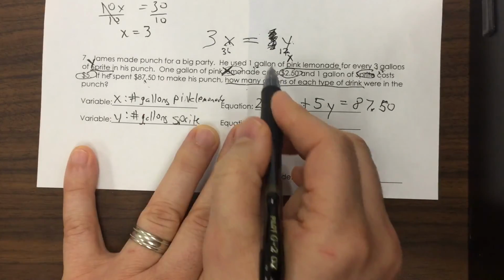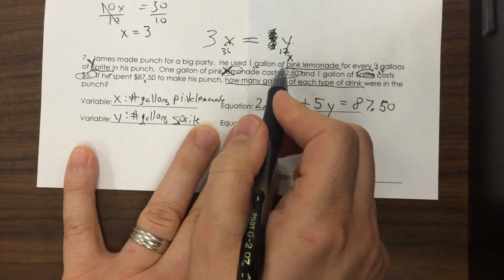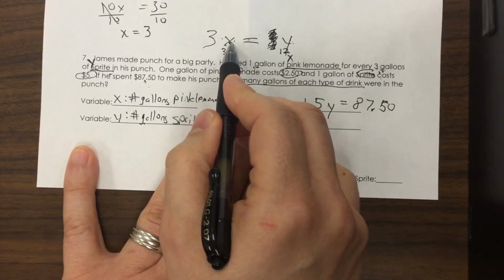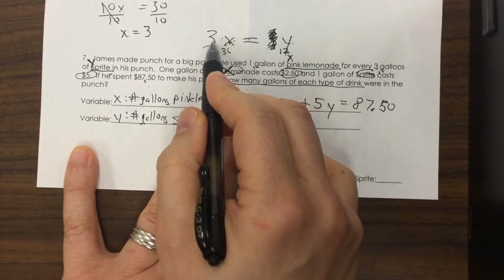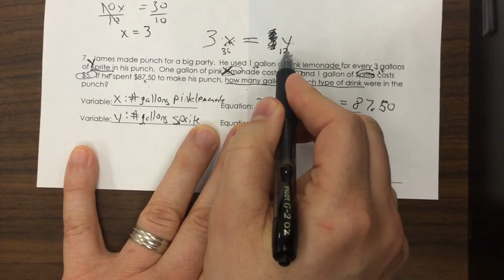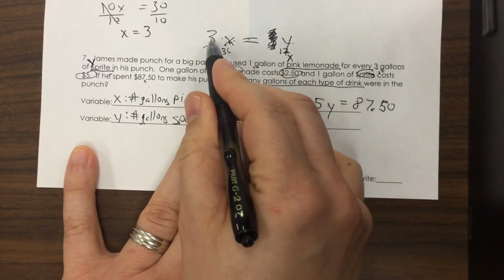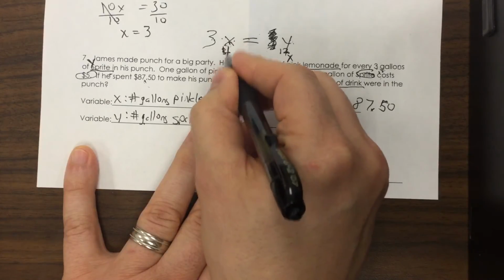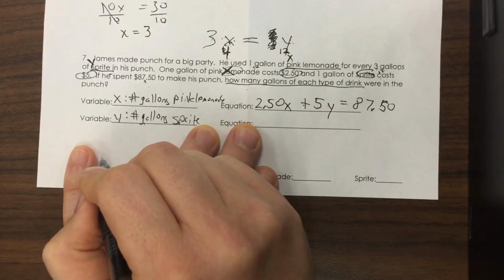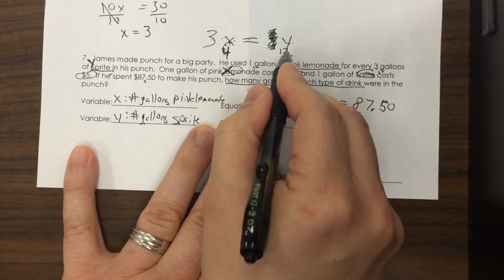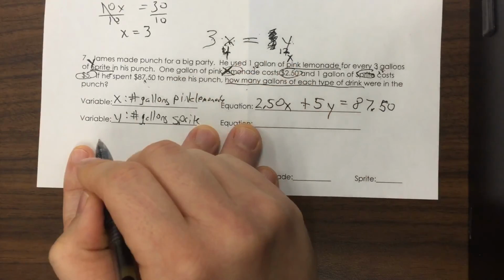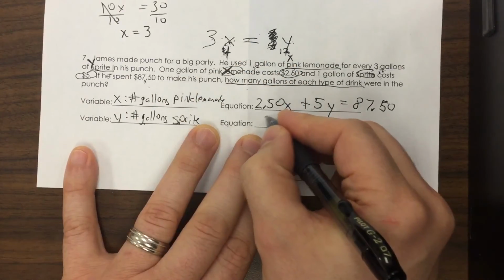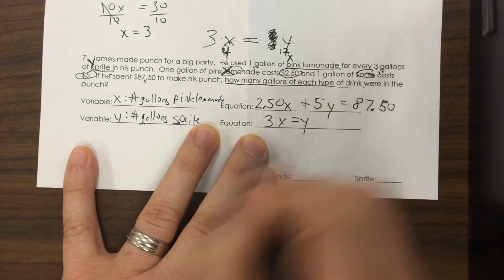Okay? It's basically saying you have 1/3 of the pink lemonade. Okay? Remember, this has to be balanced. Since I have a lot less of the pink lemonade, the 3 has to go over here. So when I put 12 here, I solve for x by doing divide by 3, and it gives me 4 gallons of pink lemonade. Okay? So I have 12 gallons of Sprite, 4 gallons of pink lemonade. So all that to say is the real equation is really 3x equals y.